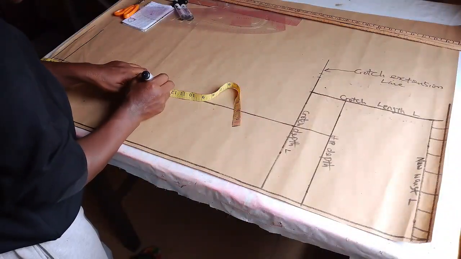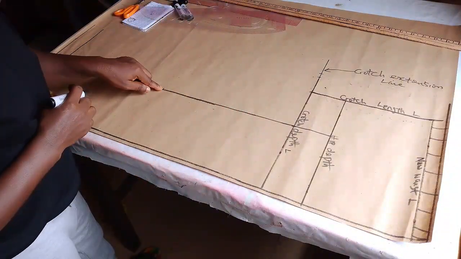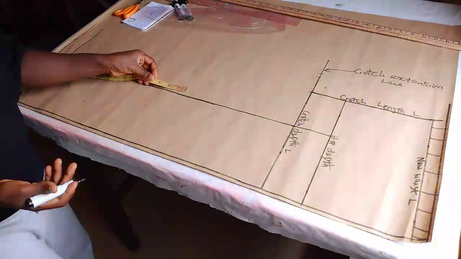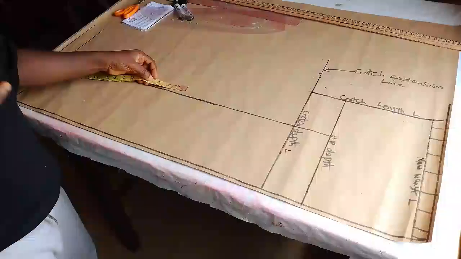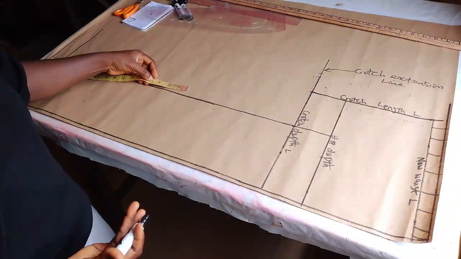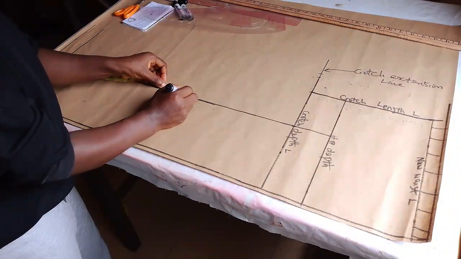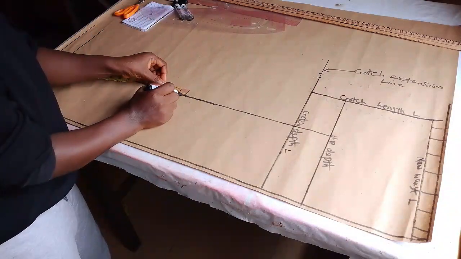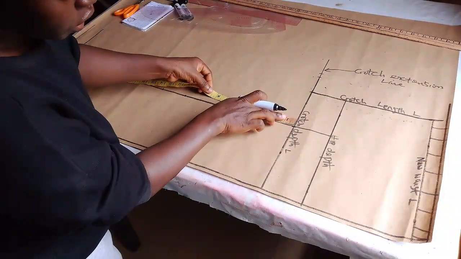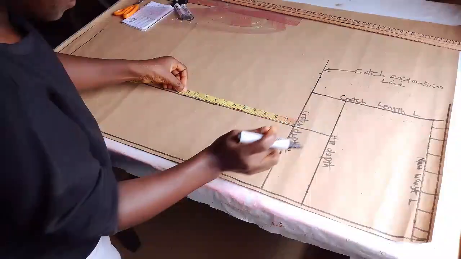We'll just make a point here, mark it here. So from this very point, we take it up by 2 inches or 2.5 inches or 3 inches. Mind you, it depends on the height of your client, okay? So we're going to be using 2.5 inches here. So here becomes the knee length line. I'm just going to make sure it's accurate. From the crush depth line, we have 11 inches.